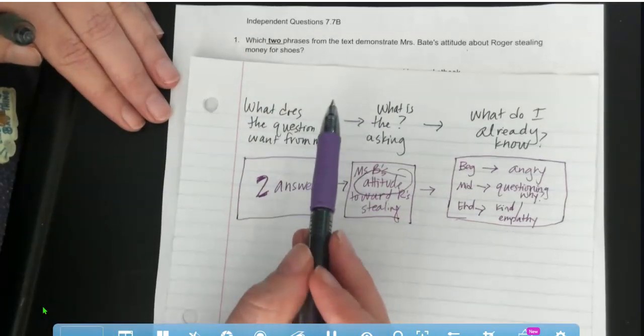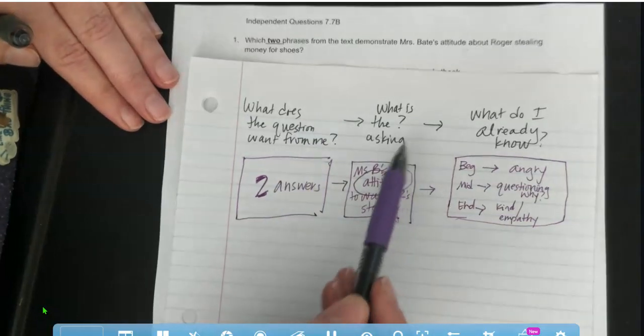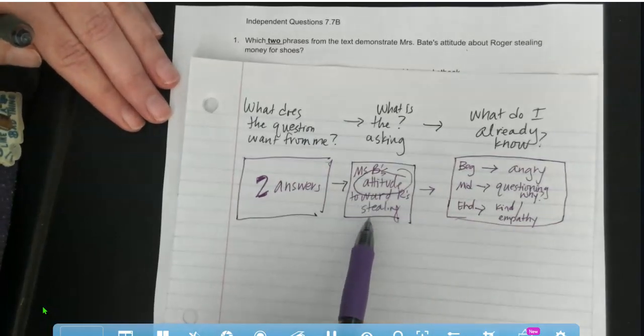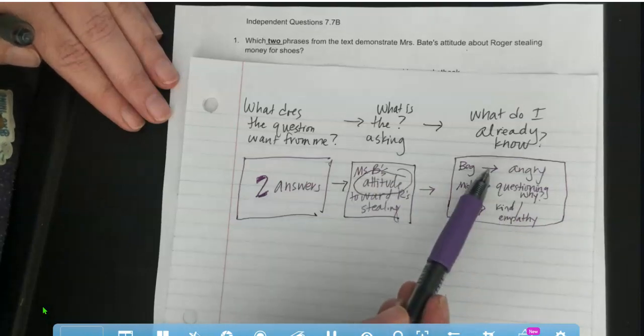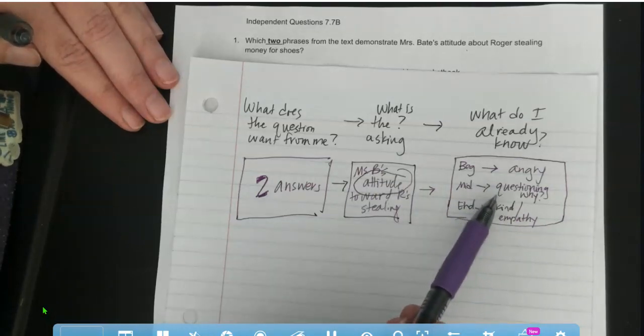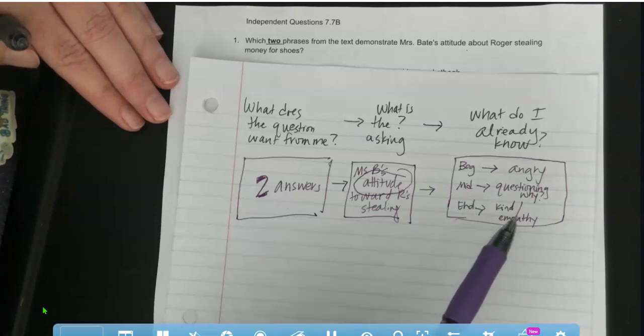Now that I know what the question wants from me, 2 answers, what is it asking? It's asking about her attitude towards Roger stealing. What do I know about this? At the beginning, she was angry. In the middle of the story, she was questioning why he was doing this. And by the end, she was kind and showing empathy.